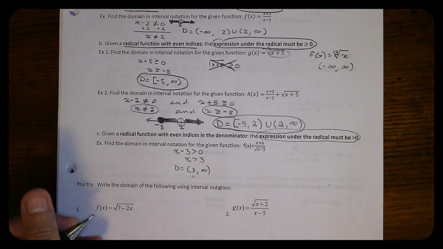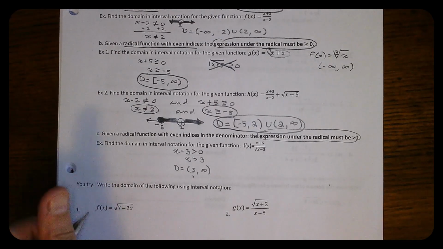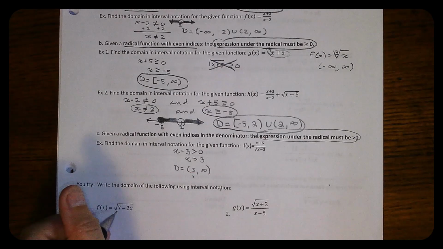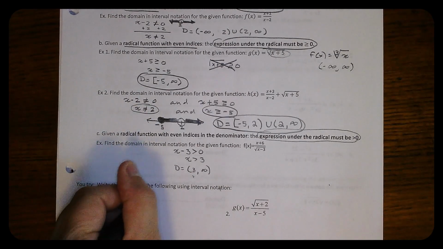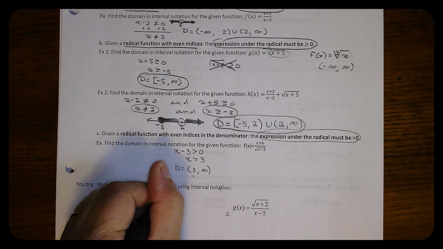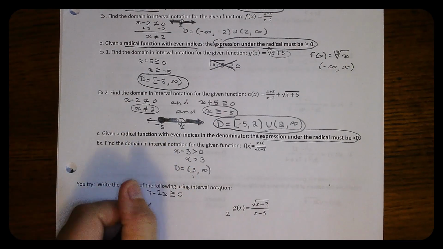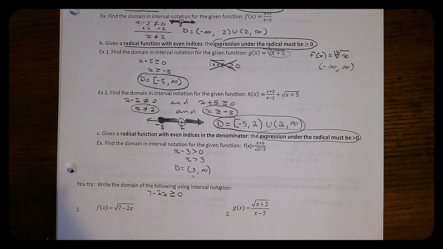All right, so number 1, did you get the first part done? The directions say to find the domain. We're not solving, we're finding what the x's can be in this function. So you have an even index radical, so 7 minus 2x has to be greater than or equal to 0. Okay, now that 7 is positive, not negative.